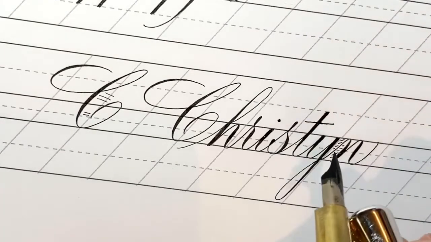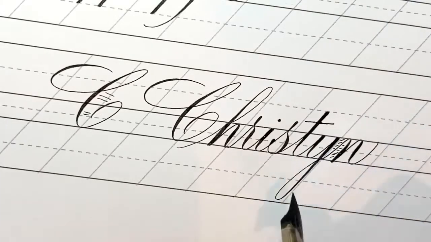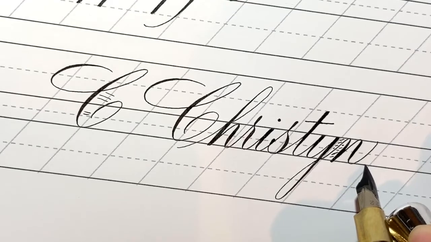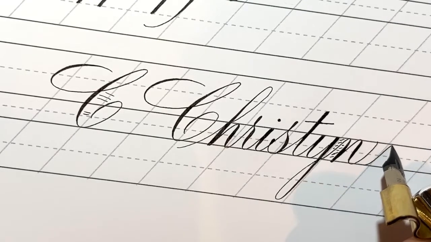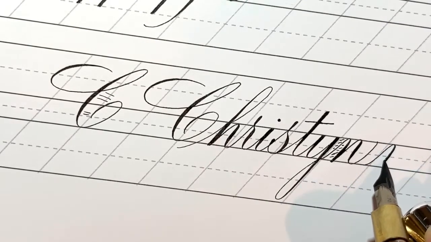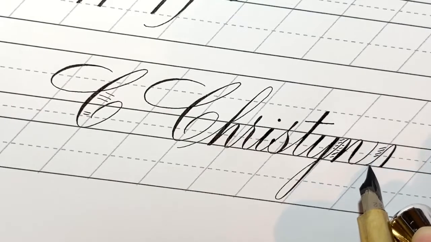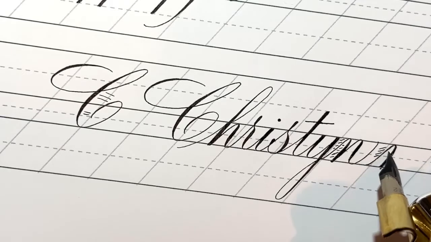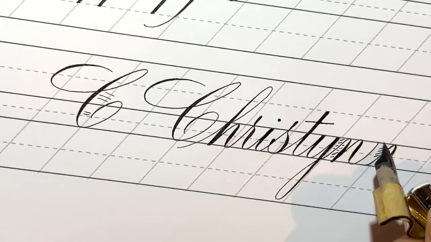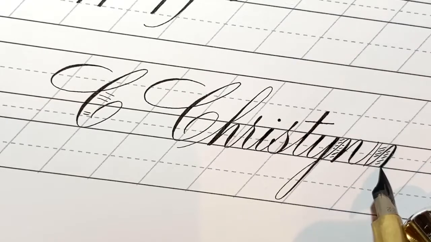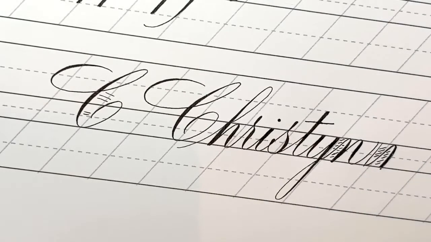Usually when I'm going up from that baseline, the Y, right when I'm doing this part and coming back down, my eye actually looks at this area here while I'm going down, because I know I want to mirror that kind of space as I'm going down for this downstroke. So that might help you guys if you were to think about it in that way.